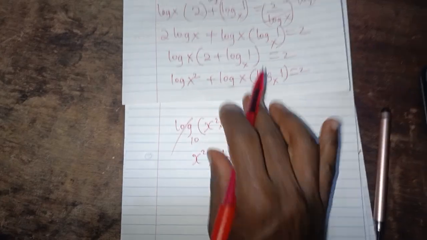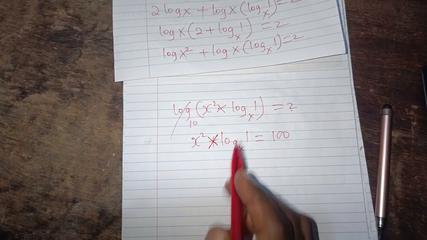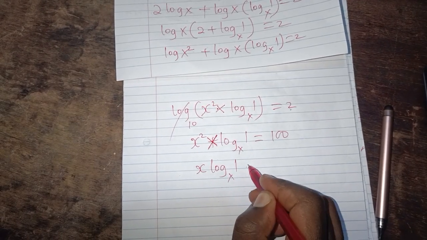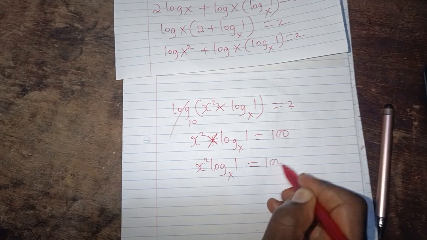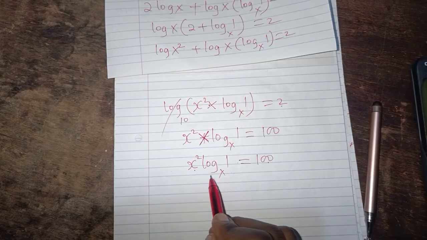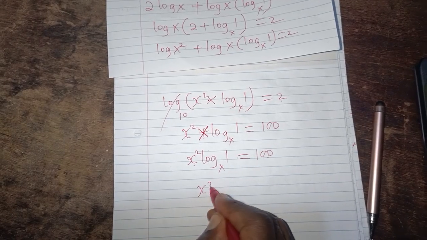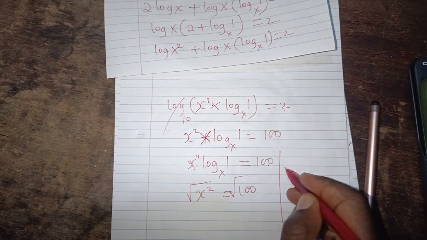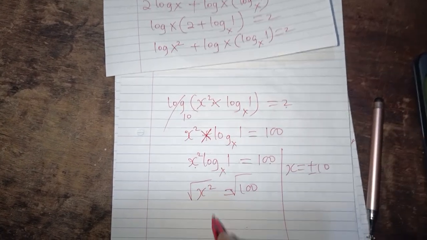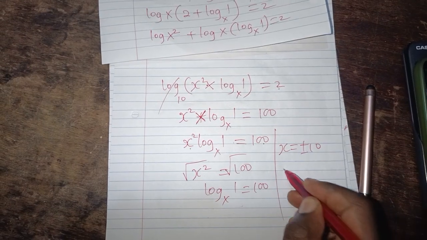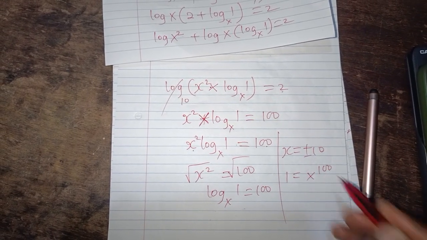So let's change the base. I end up having x squared times log 1 to base x equal to 100. So x squared is equal to 100, and getting the square root, we have x equal to plus or minus 10. Then the log of 1 to base x is equal to 100. So I can have 1 equal to x raised to 100.